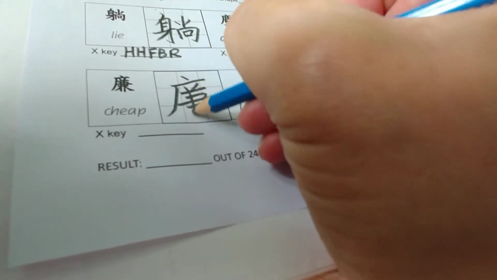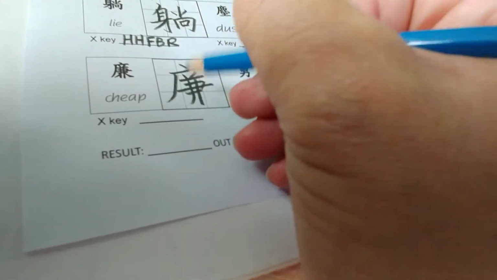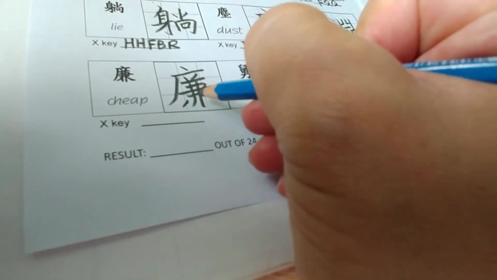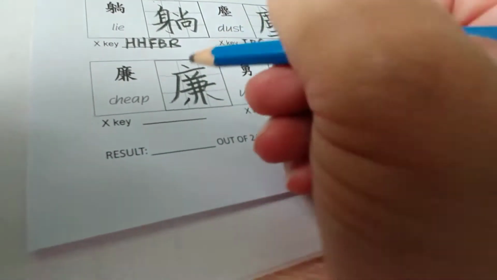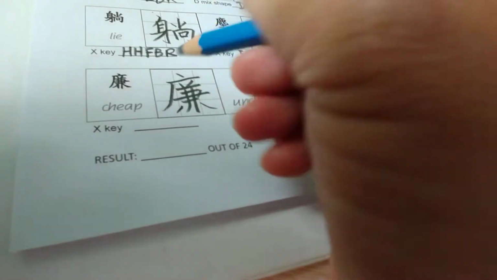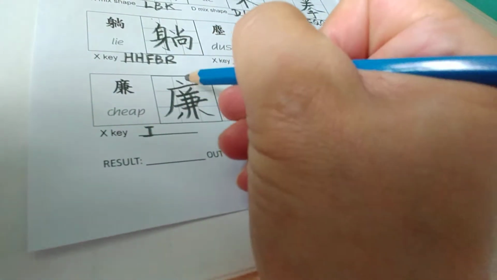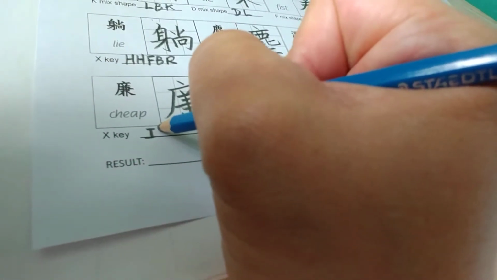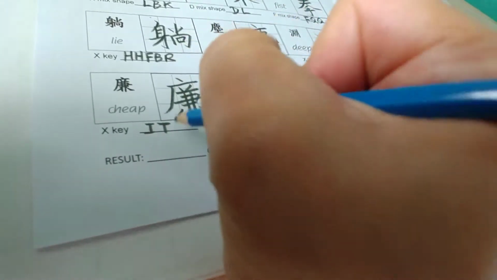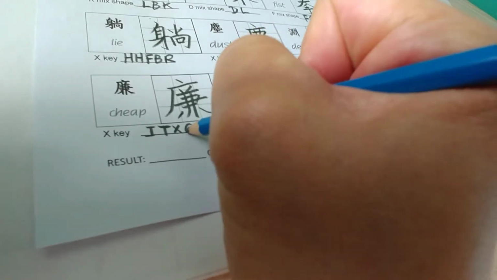And all these is X. And the last two strokes is key, C key. So this only three keys for this complex word. I, T, X, and C. 4 keys.